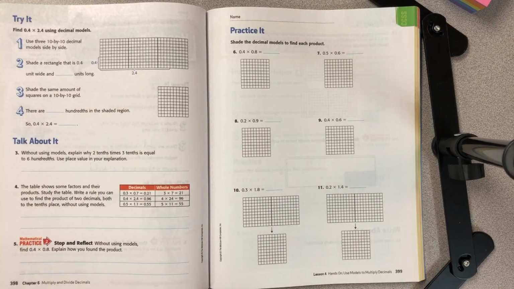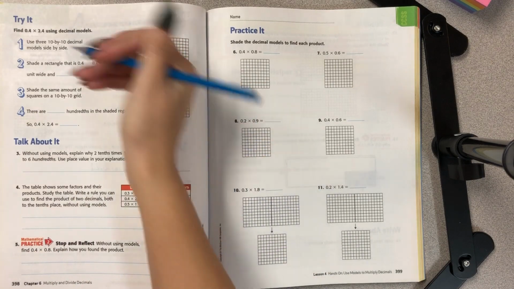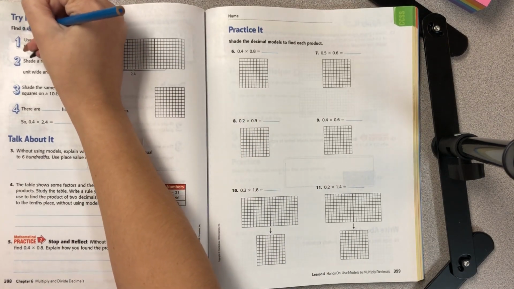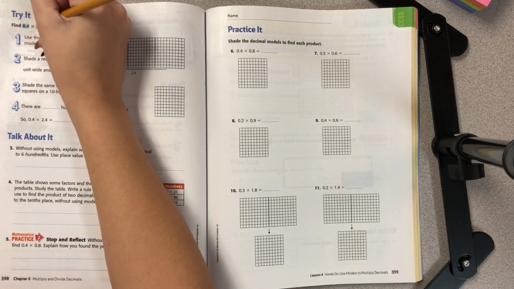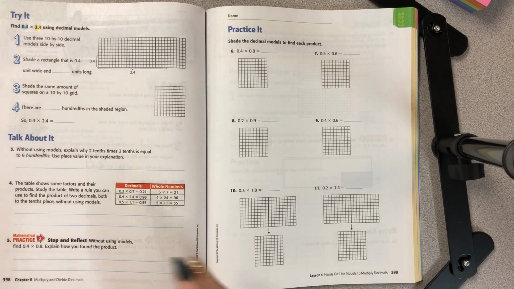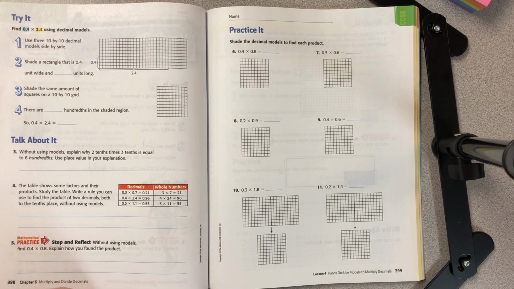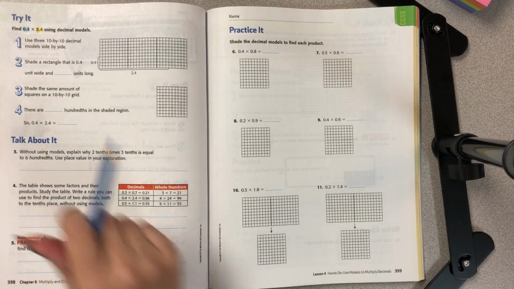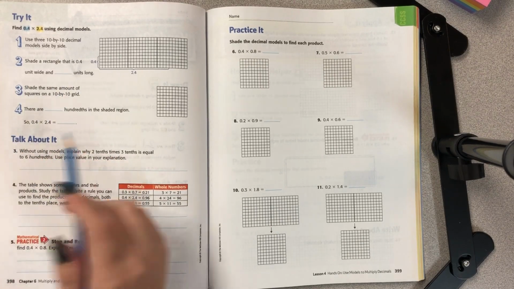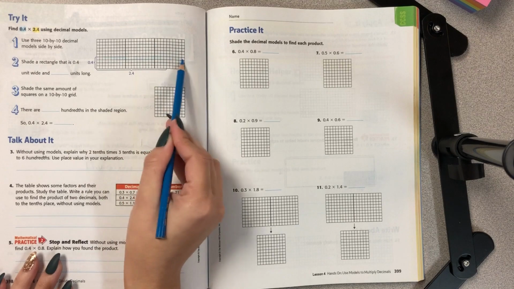We're on page 398 now. We're going to do another one together. This time we're going to find 4/10, and again that's going to be blue, and 2 and 4/10 times 2 and 4/10, and that will be yellow. We're going to use 3 10 by 10 models side by side to do this because we have to use more than one. We're going to start by shading a rectangle that is 4/10 unit wide. So we're going to shade 4/10 all the way across all 3 models.